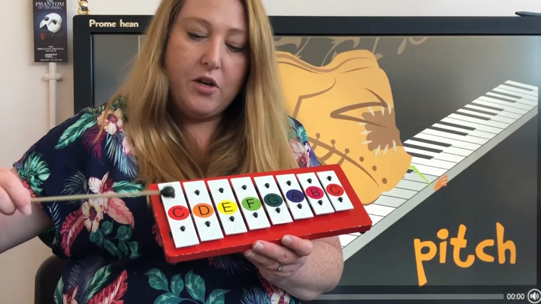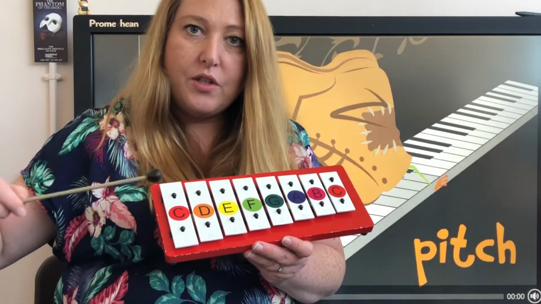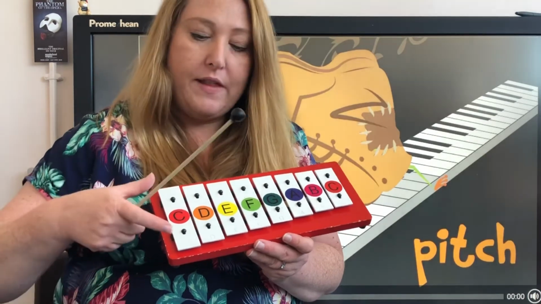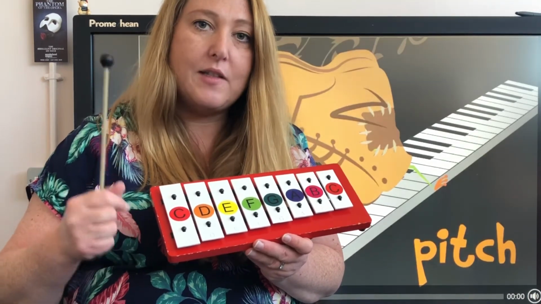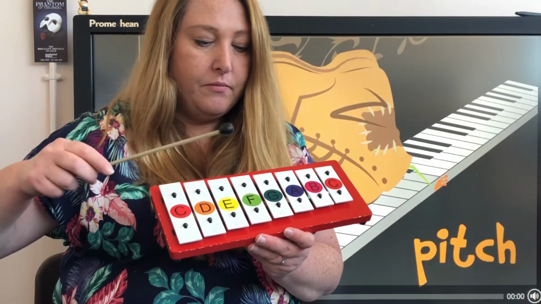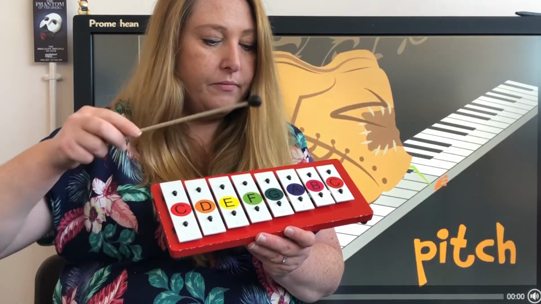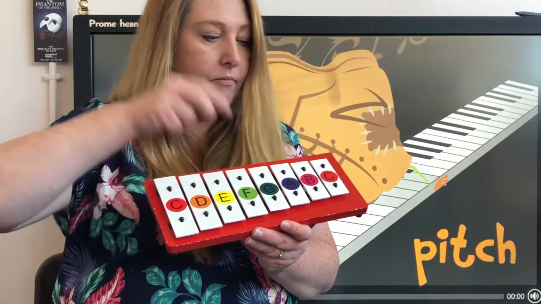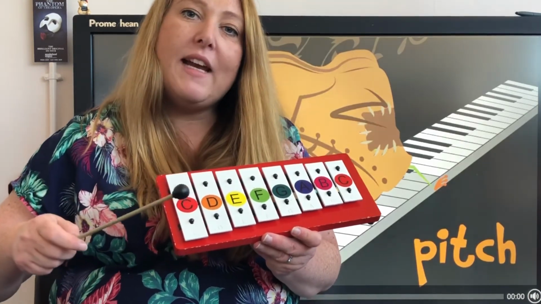So, because you have so many different notes, you can make up a tune. When they're all pitched differently, some high and some low, if you mix them up, it makes a nice sound. See if you recognise this tune.